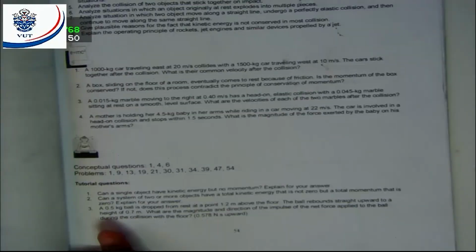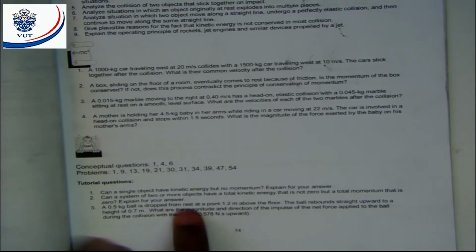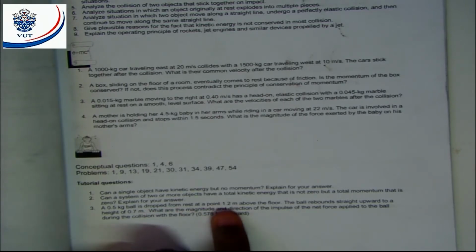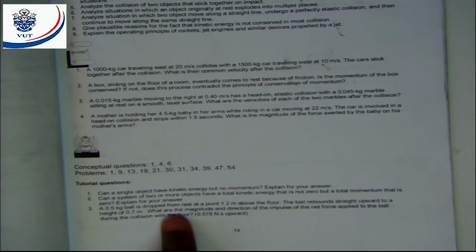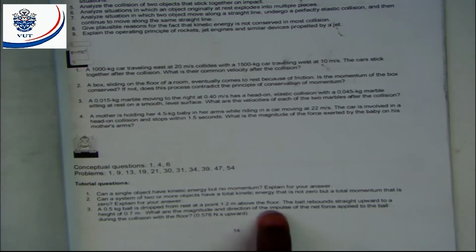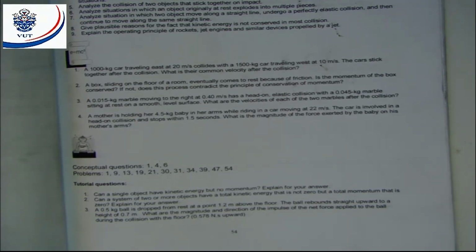Number 3: we have a 0.5 kilogram ball which is dropped from rest at a point 1.2 meters above the floor, and the ball rebounds straight upward to a height of 0.7 meters. What are the magnitude and direction of the impulse of the net force applied to the ball during the collision with the floor? Okay, so now let's look at number 3.